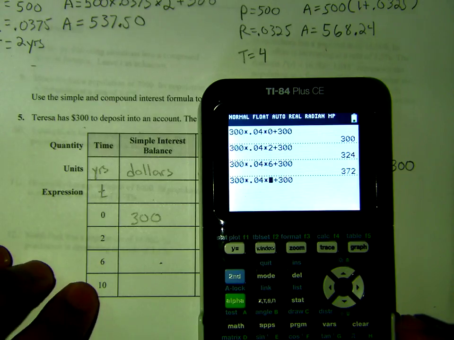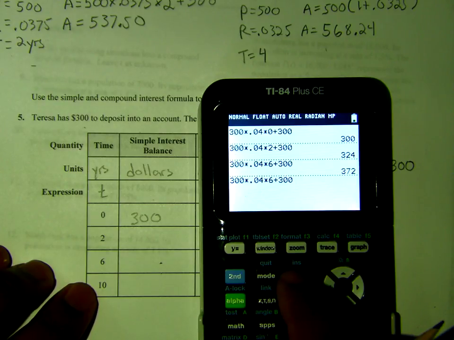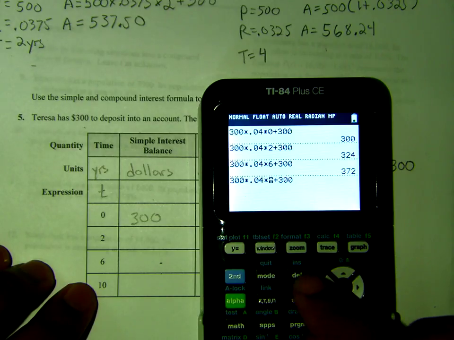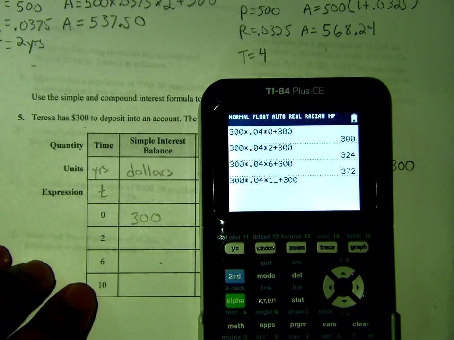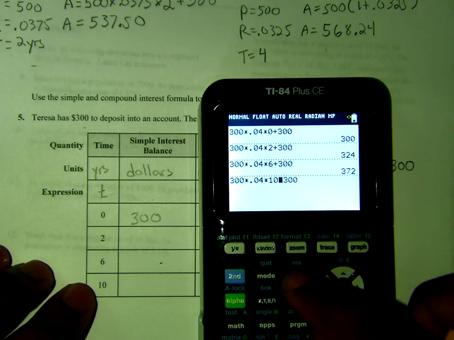Okay, and since it's 2 digits with 10, you want to hit second, and then insert, so you can put 10 here. All right, tab over and come back and delete the 6.